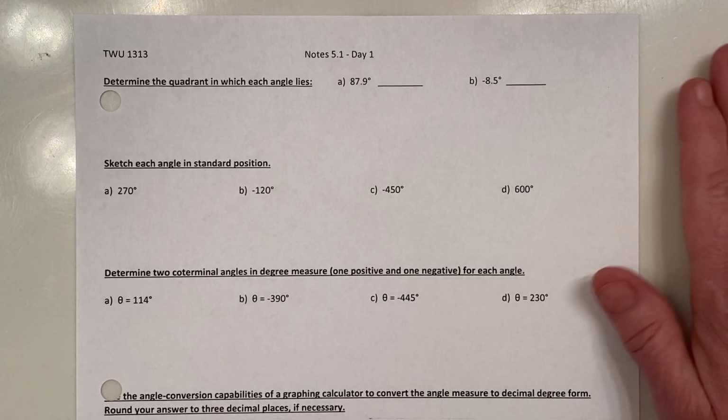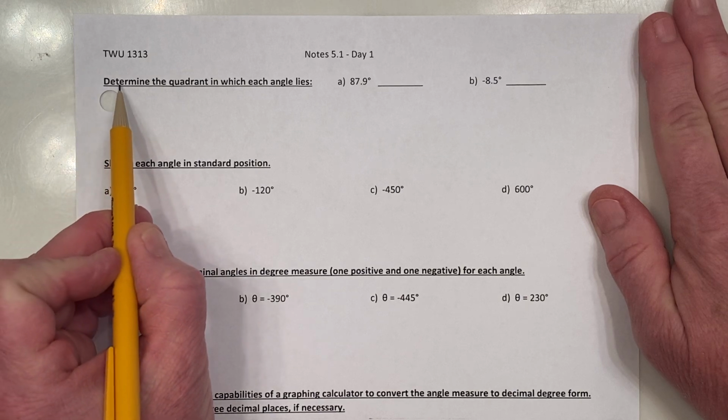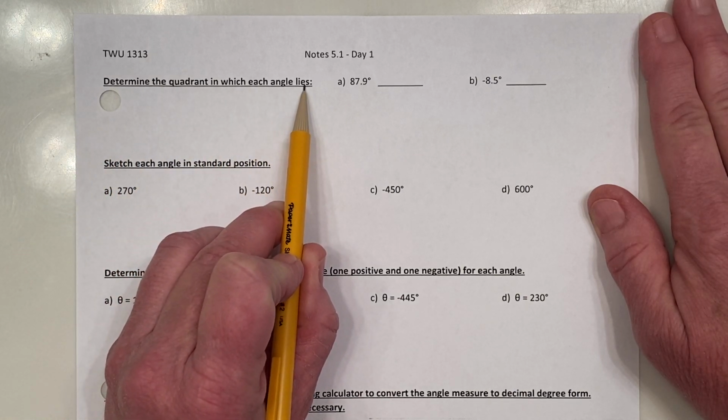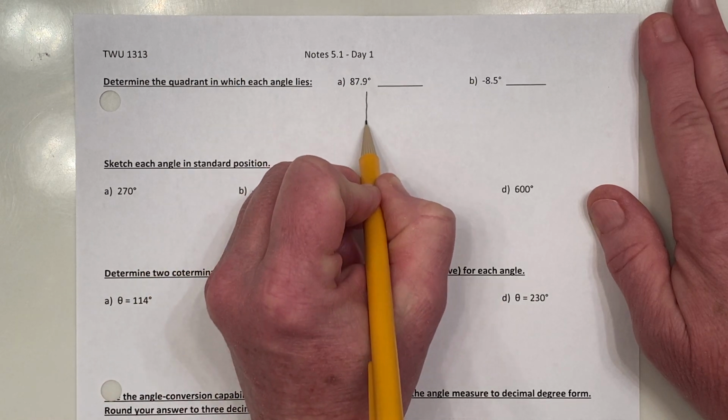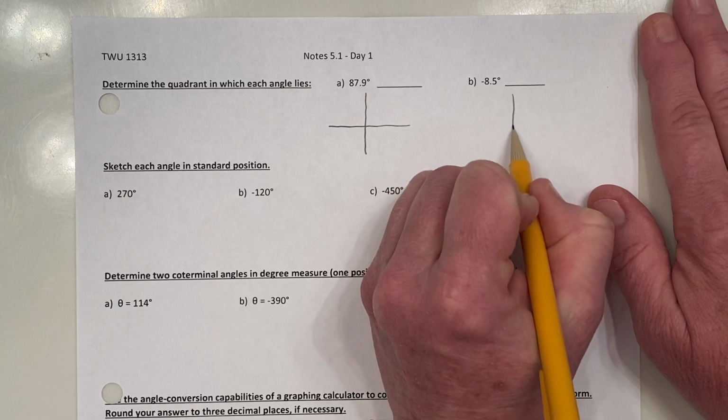In this lesson, we're going to be looking at degreed measured angles. Let's start by determining the quadrant in which each angle lies. So for example A, I'm going to draw a coordinate plane. I'll go ahead and get one ready for B.